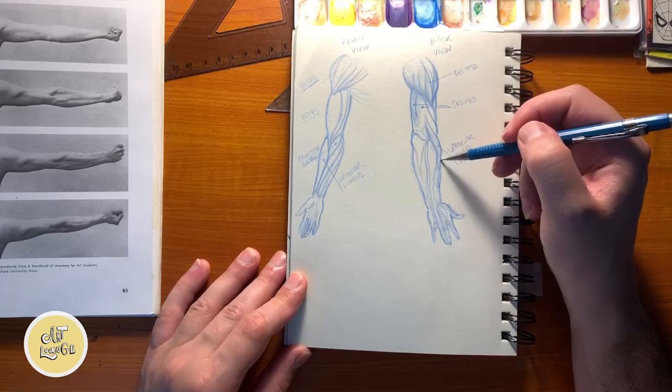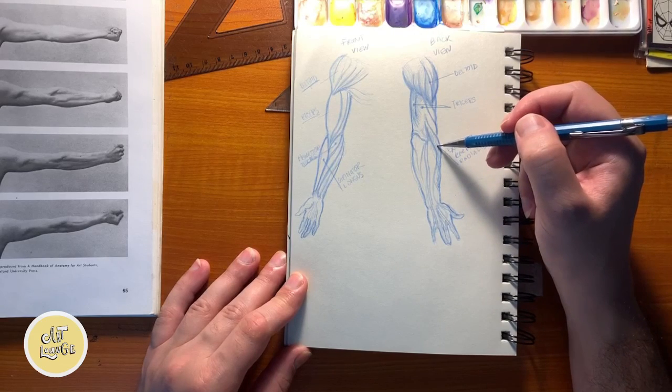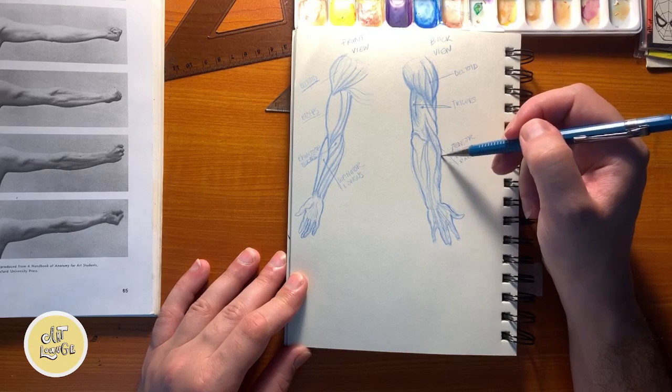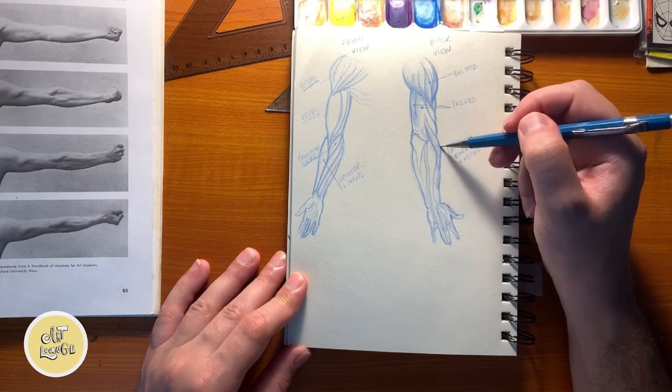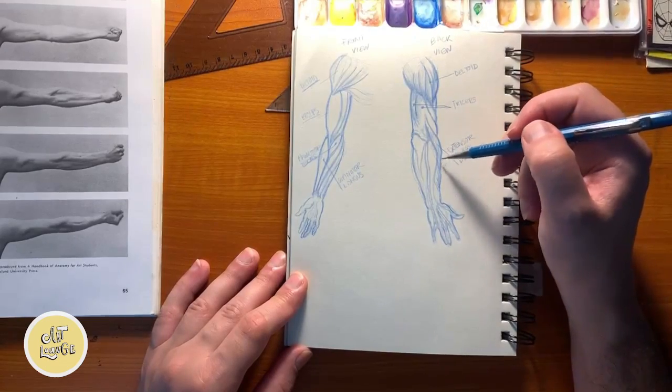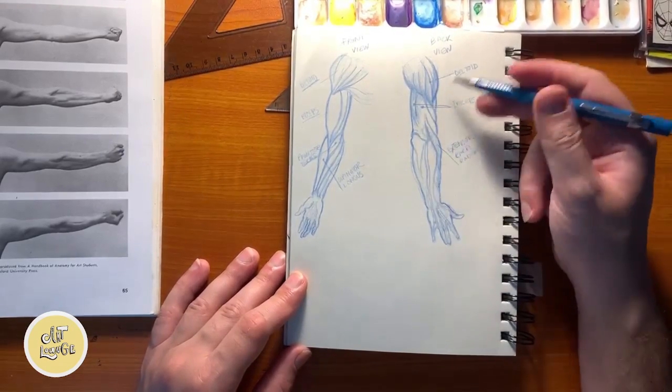Now this one is important as well. And you're going to see how that really changes, or why you would see a certain detail pop up when the skin is over these muscles.